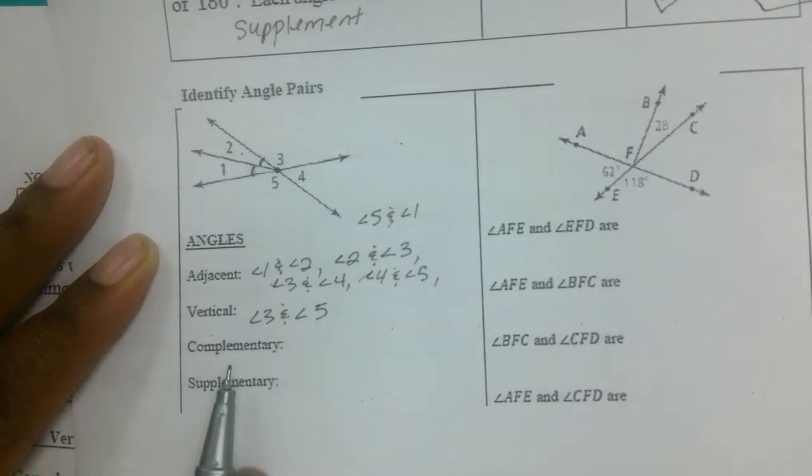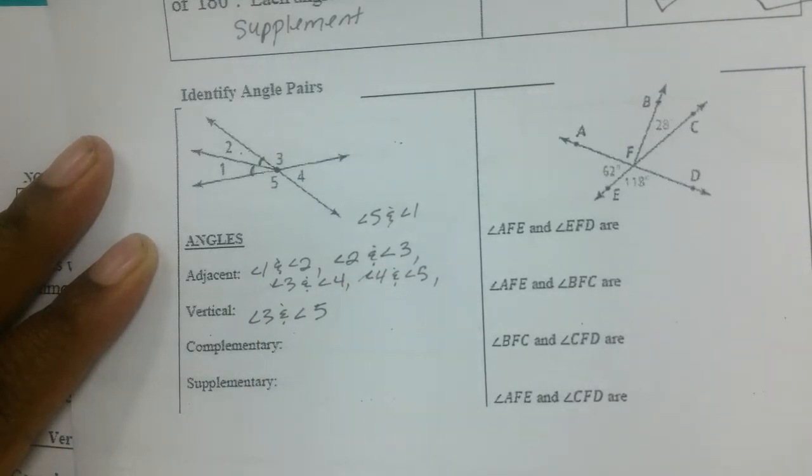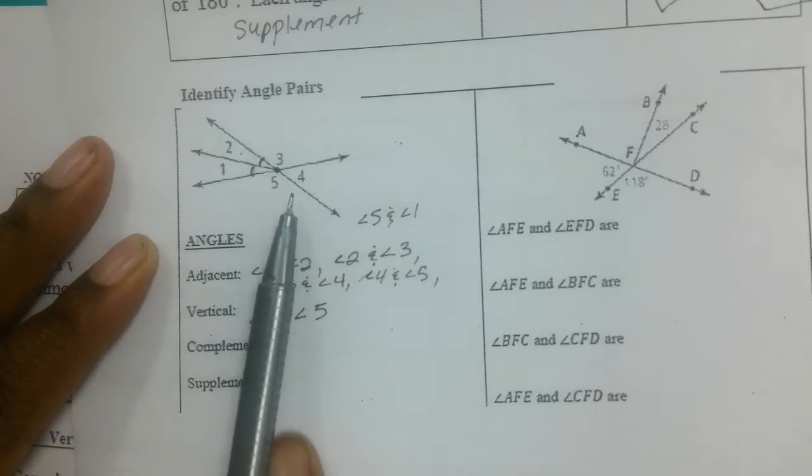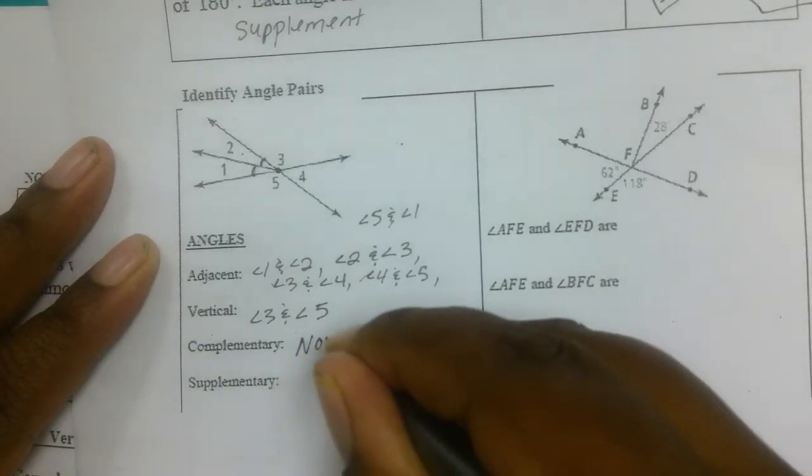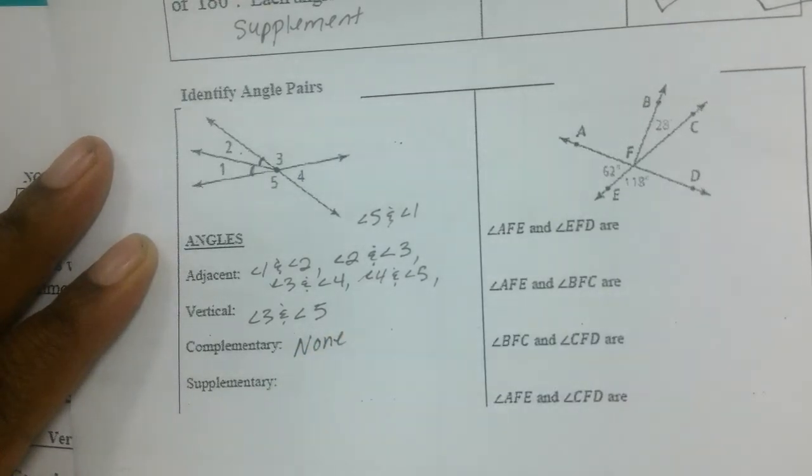Complementary. So complementary are two angles that add up to be 90 degrees. Now I don't have anything here marked as a 90-degree angle, so I can't just say something is. And I don't know any measures, so I don't know anything's going to add up to be 90. So we can't say that there's any complementary in this one. Supplementary. Again, I don't have 90, so I can't use that.